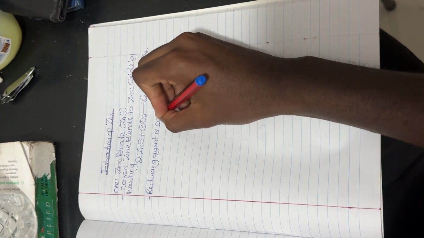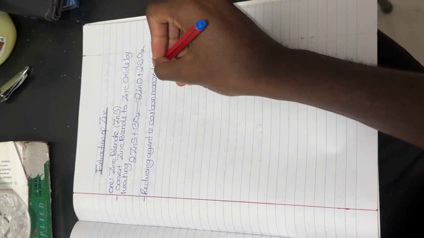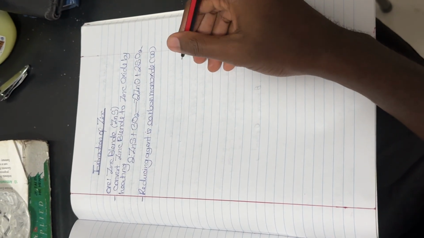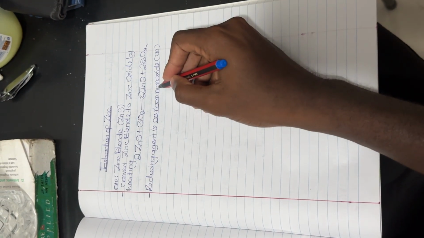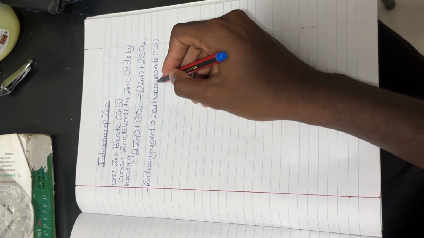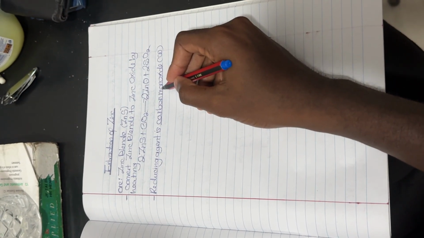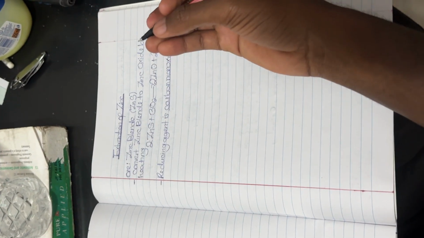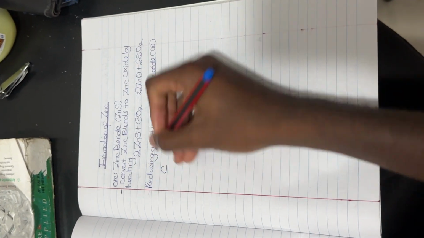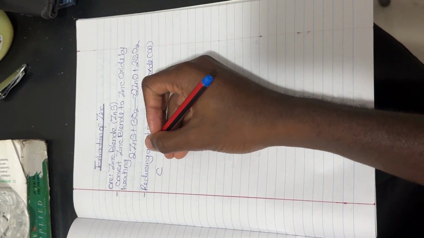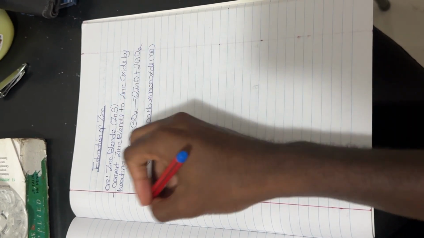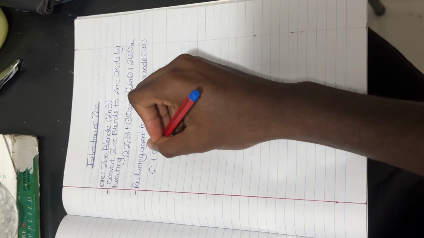This reducing agent, which is the carbon monoxide, is formed inside the blast furnace through a series of reactions, just like the way we extract iron. So it does the same process. Firstly, this carbon is going to burn in very hot air with oxygen.